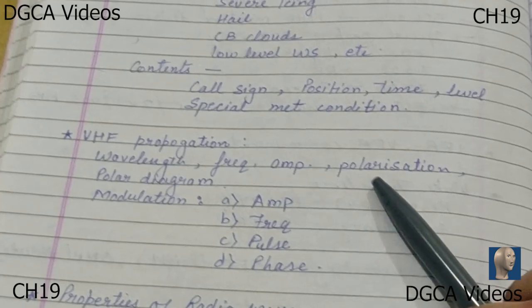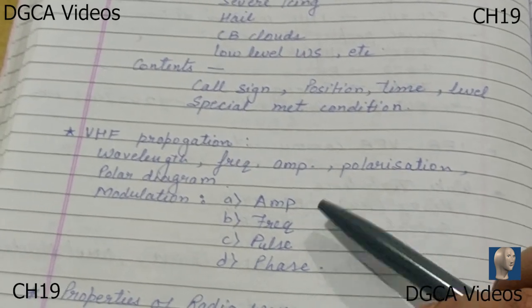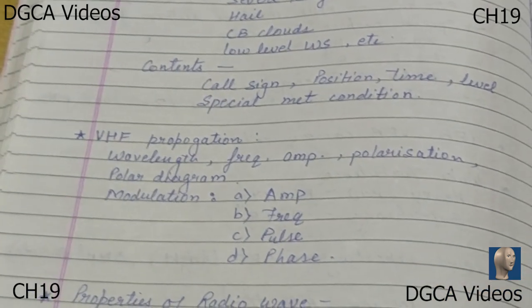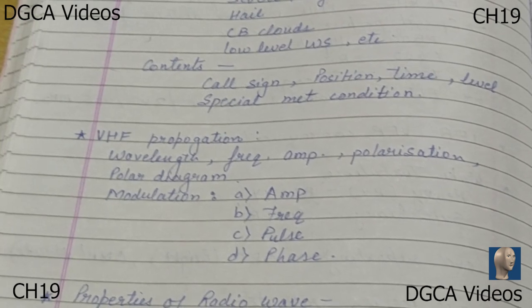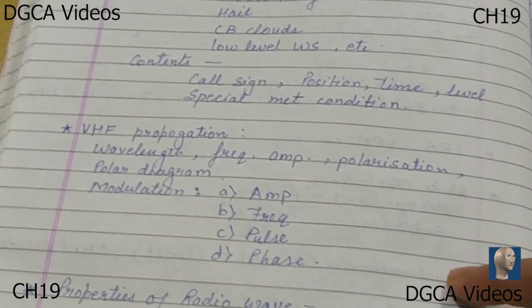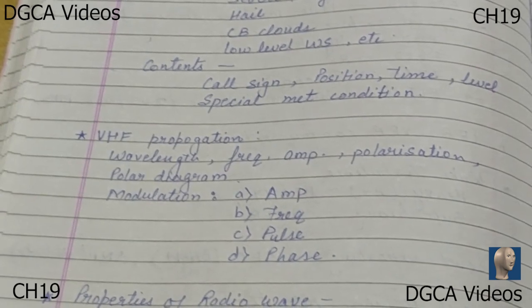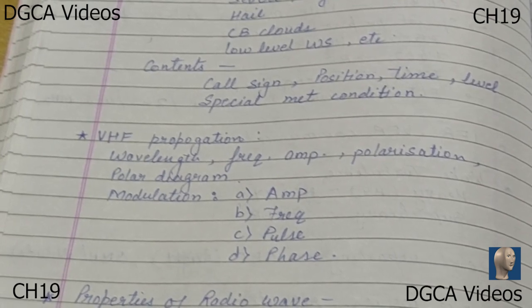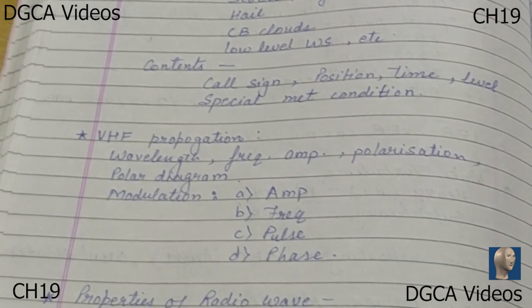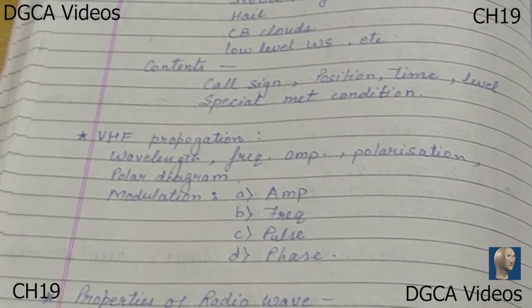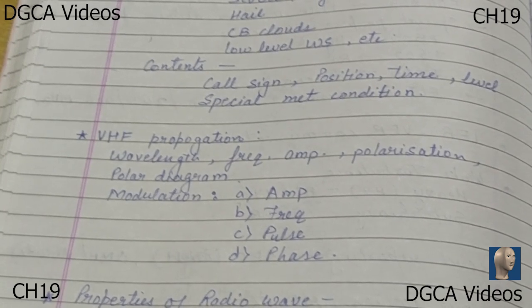Then we have VHF propagation. VHF is mostly used for communication, which is why a special focus has been put on it. We'll be talking mostly about the common things you might already know: wavelength, frequency and amplitude. We'll skip these three because you might already know them. And polarization is something maybe new, so you have to know what it is.